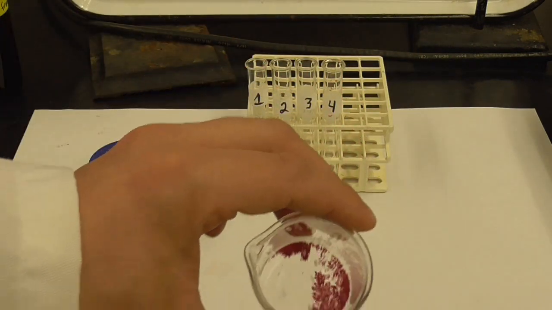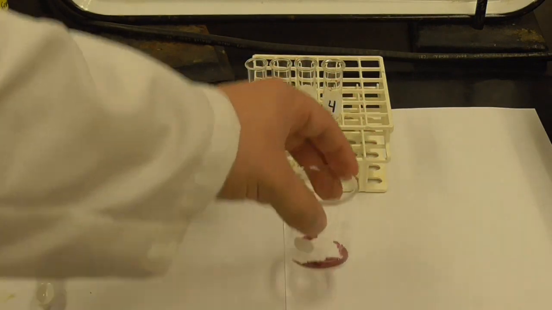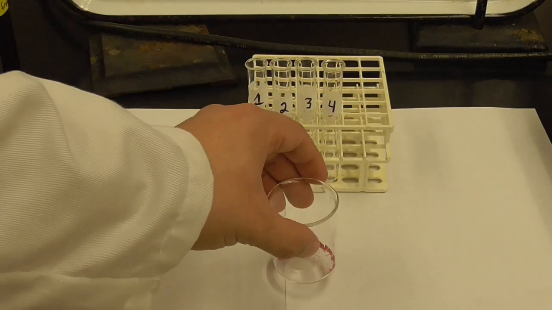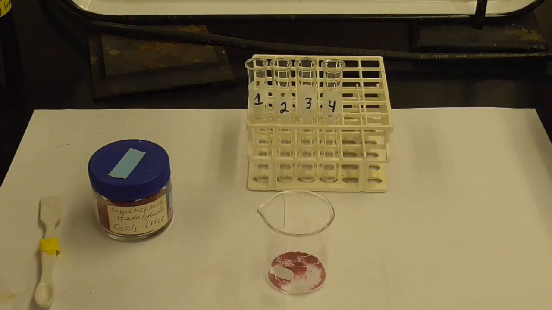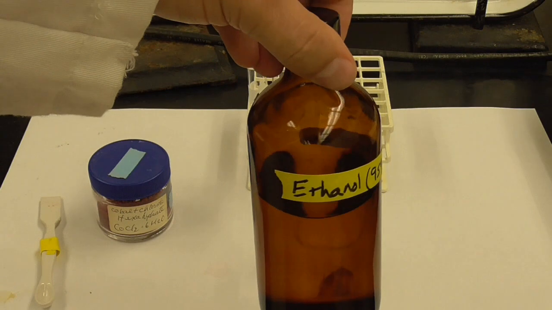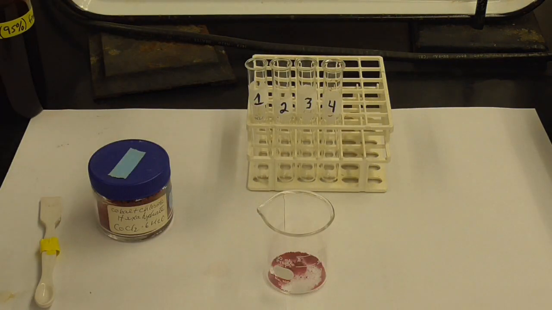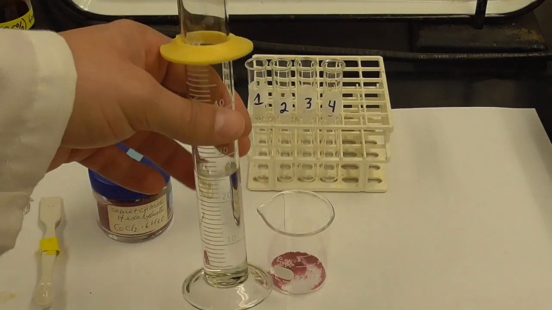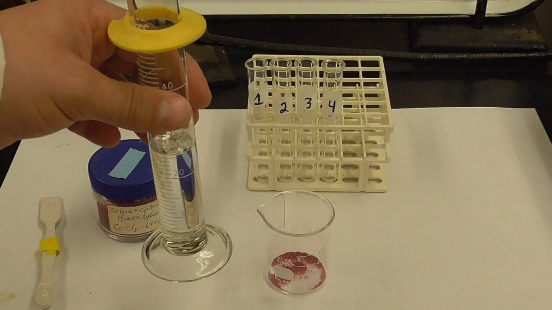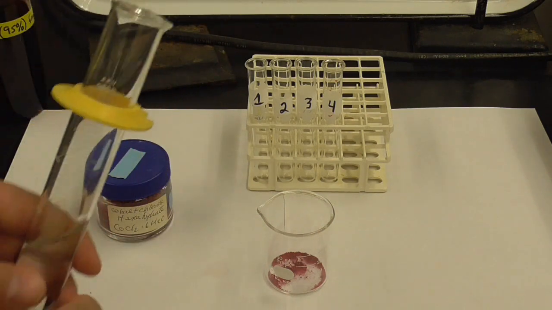Okay, the solid. Let's see if I can do that. Into that, I'm not going to dissolve it in water this time. I'm going to dissolve it in ethanol, 95% ethanol. And so I've got 25 milliliters of that measured out in this graduated cylinder, so I'm going to try to dissolve that in ethanol instead of water, and we're going to see what happens.